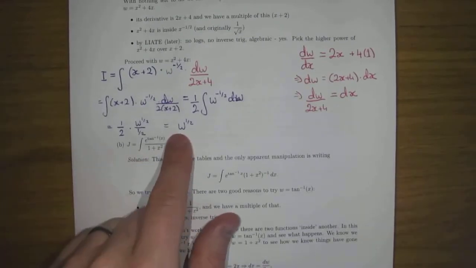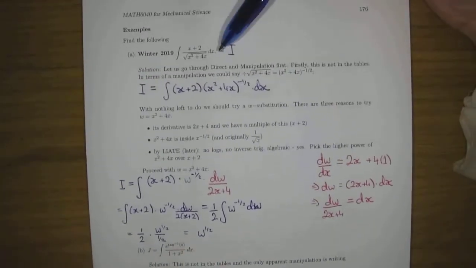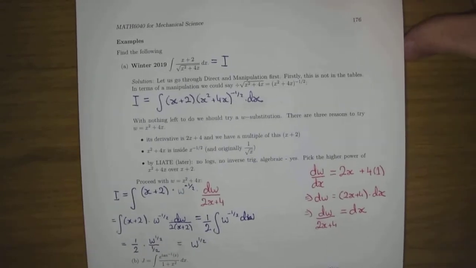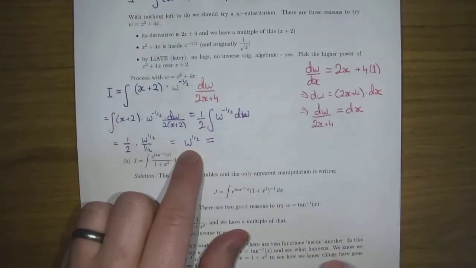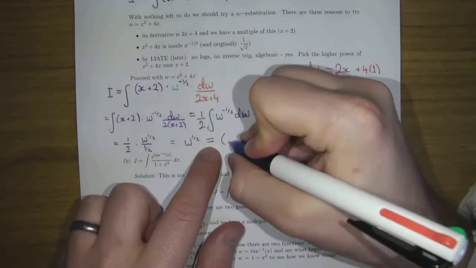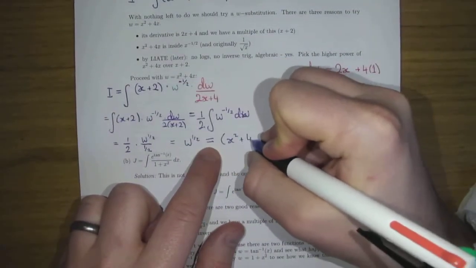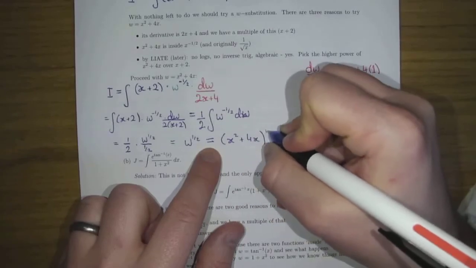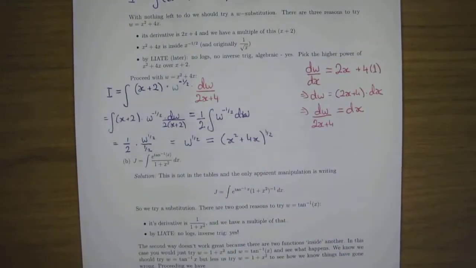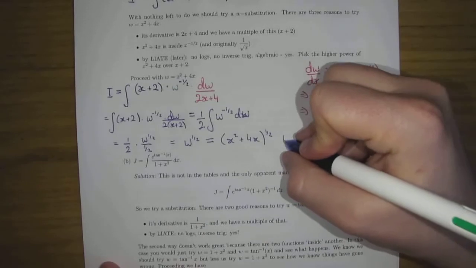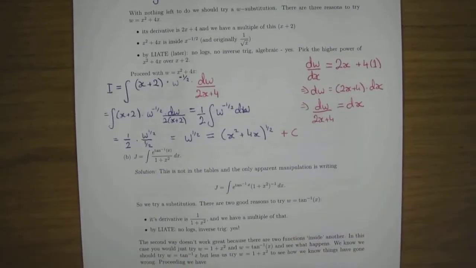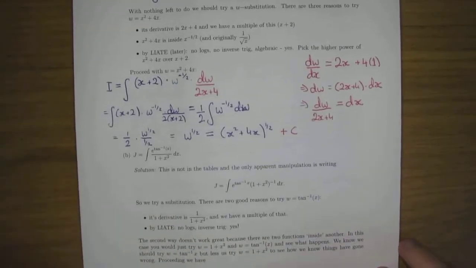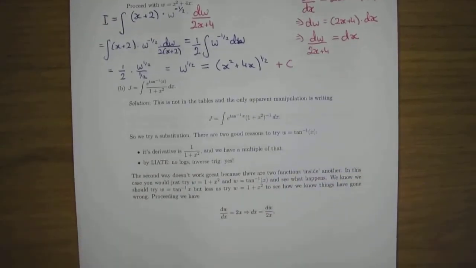Now this is very good, but we were asked originally to antidifferentiate with respect to x. So our answer here should be in terms of x as well. So I substitute in w is equal to x squared plus 4x. And then of course for full marks you'll need plus c. So that's a w substitution. Right, now that is something you did last semester, but any of these kind of antiderivatives can come up again in this module as well.